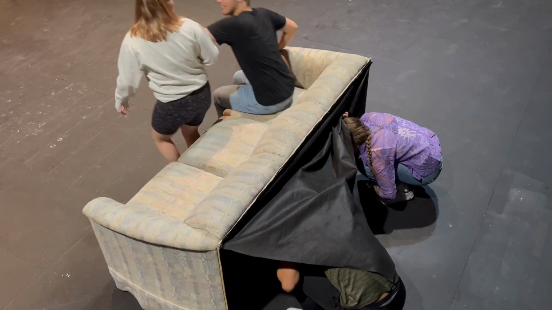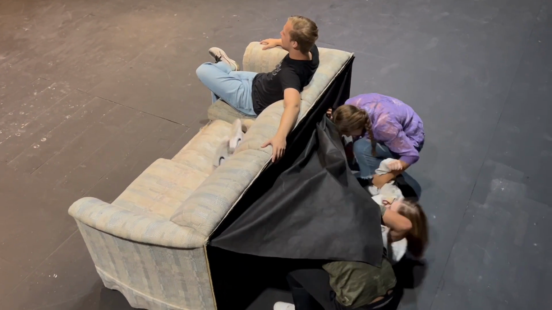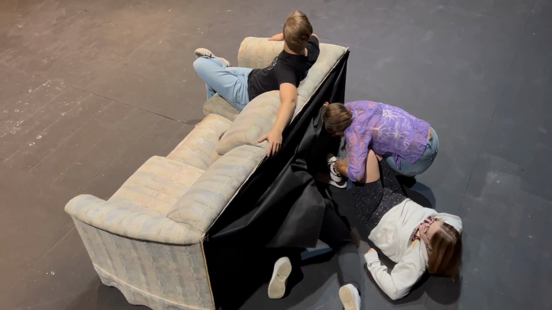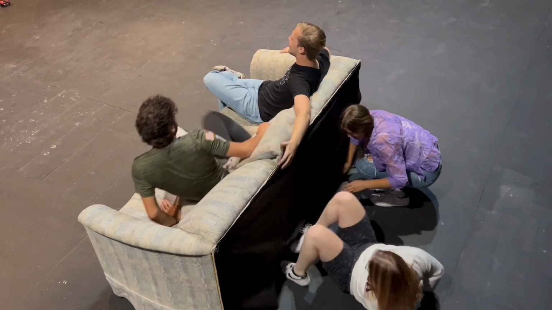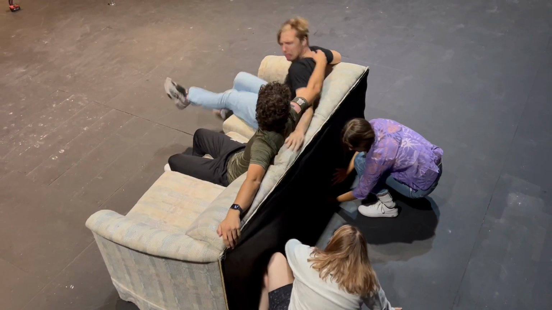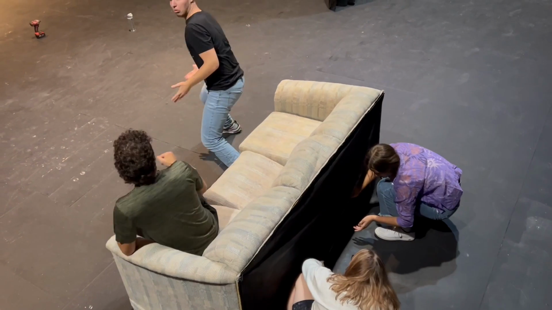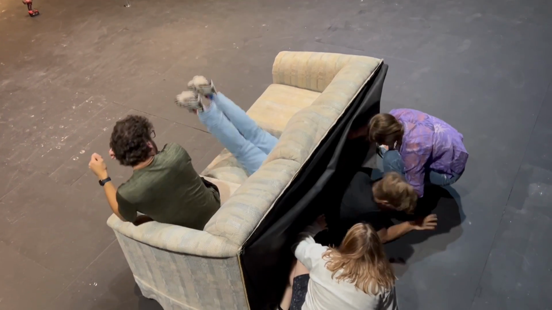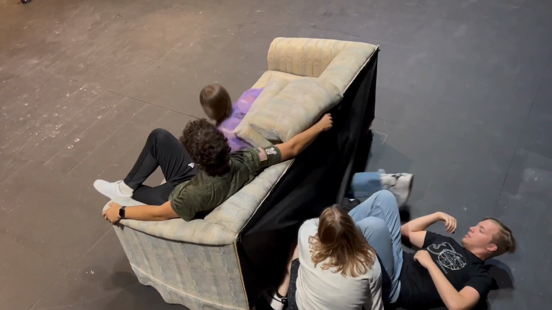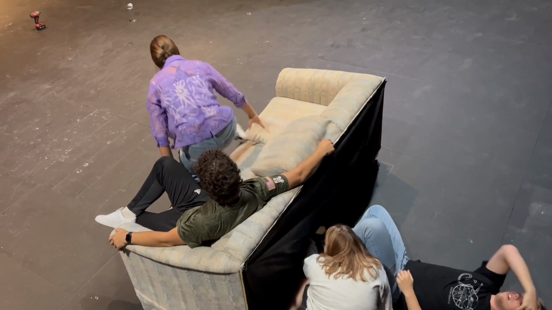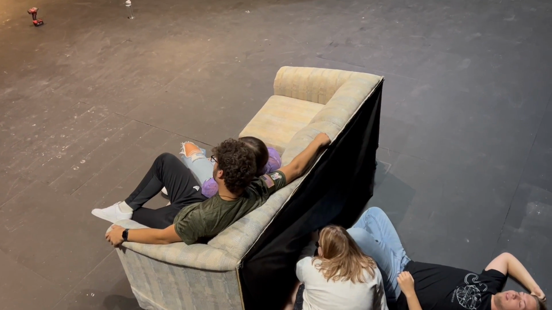So essentially there is a little passageway that allows actors to move from the front of the couch very easily to the back of the couch, and actors who are behind the couch to the front of the couch. One of my favorite moves is this one, which is the dive into the couch move. And what is even more jarring for the audience is another actor can emerge from the couch immediately after that.